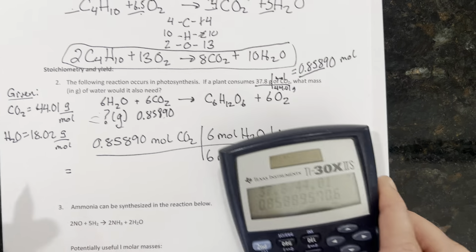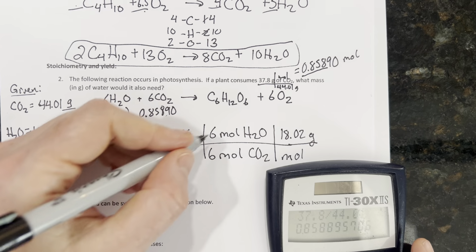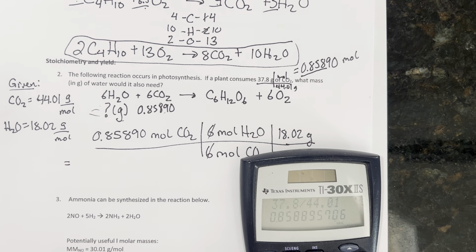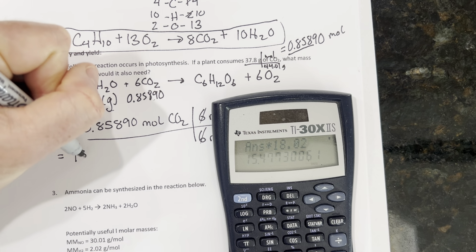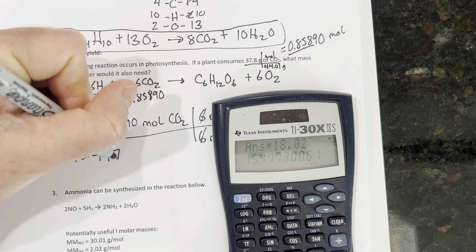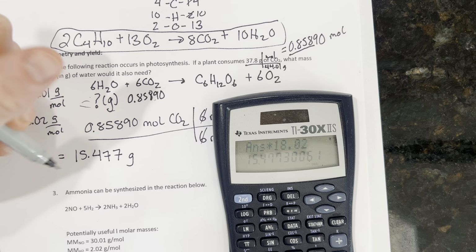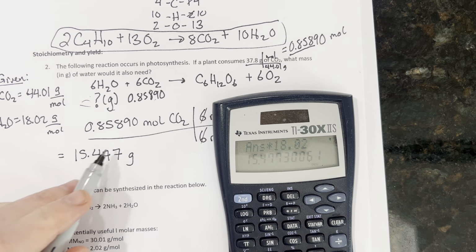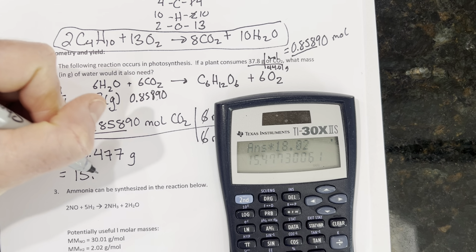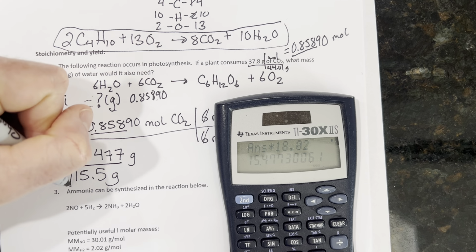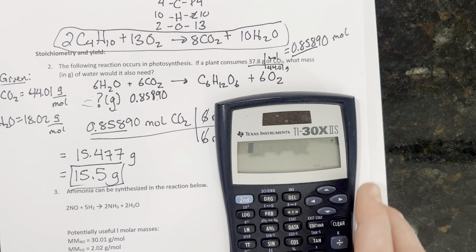And the answer I get, so the 6's cancel, right? But I could have divided by 6, multiplied by 6 times 18.02, and I get an answer of 15.477 grams, or simply, because there's 3 sig figs here, 15.5 grams.